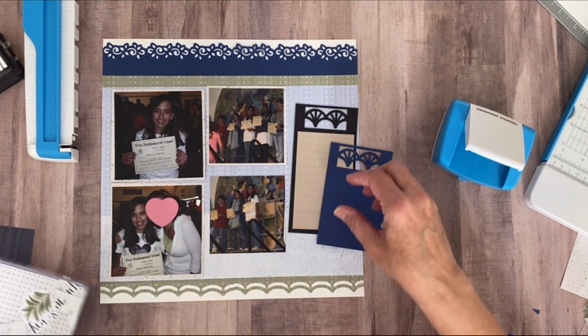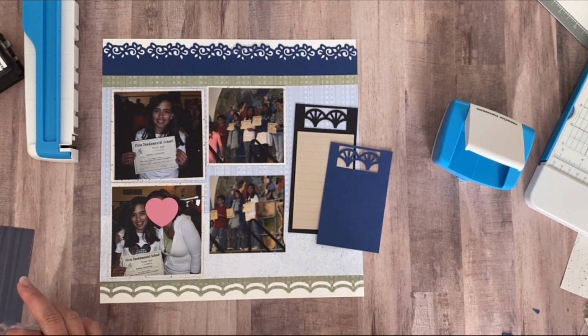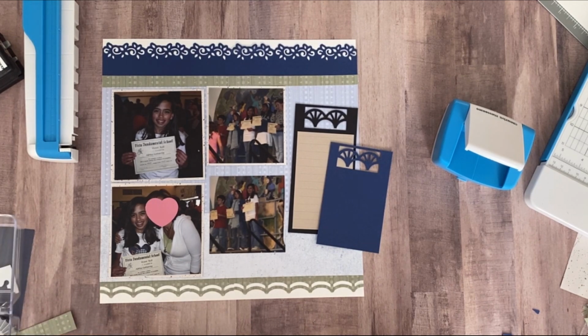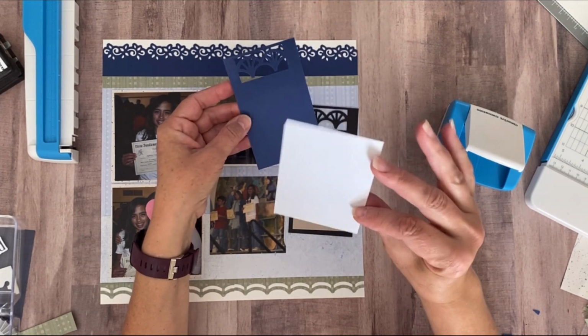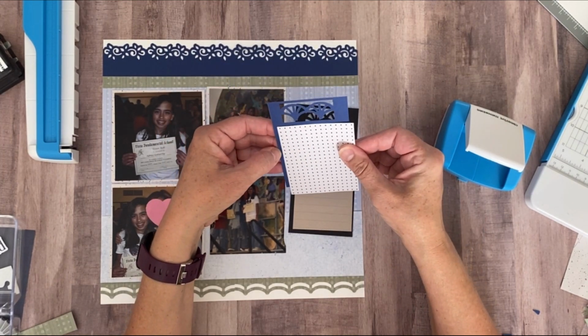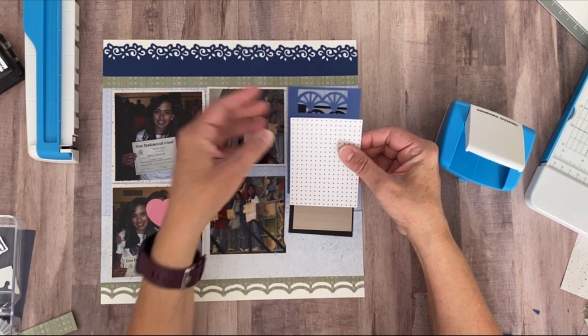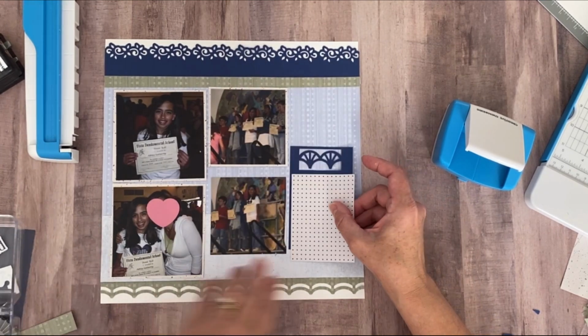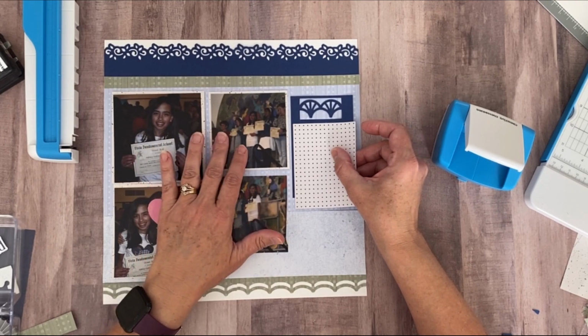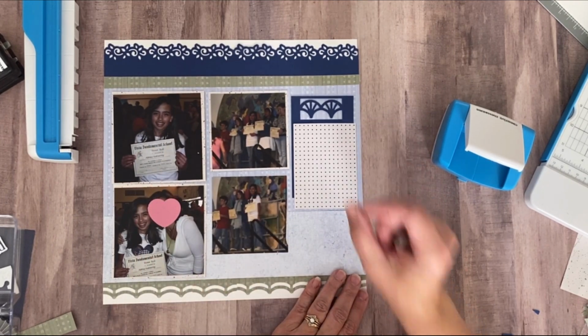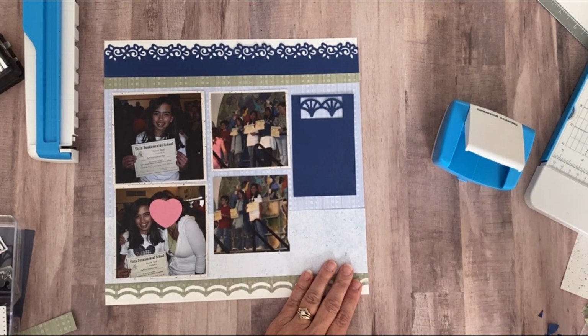And I thought that this would make a great journaling spot, and also an area for me to put my embellishments. Now in this pack, on one of the little mat cards that were in this die cut pack, this one was in there, and I was thinking about that one, but I think it might be too much. I won't be able to read it that well. So I'm going to change that up a bit. So I'm going to bring in some lined paper.